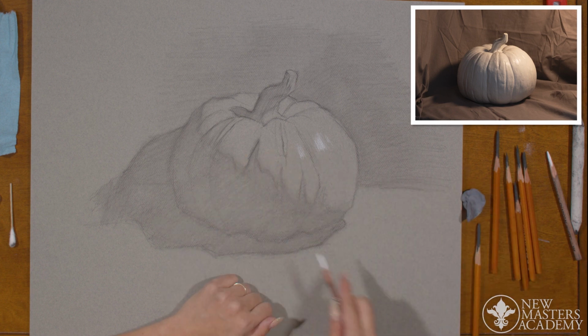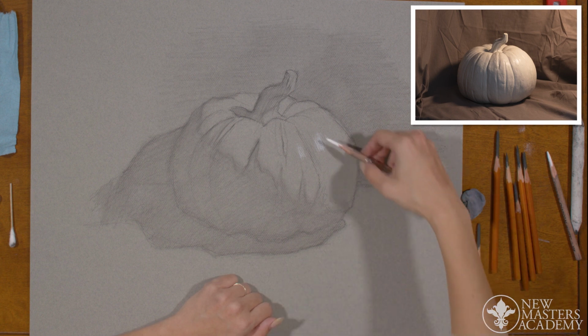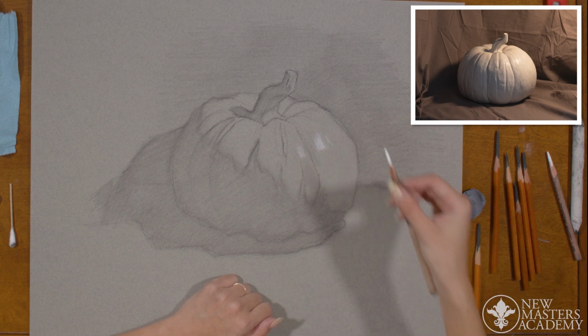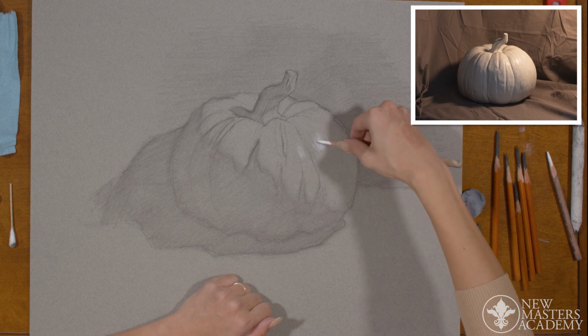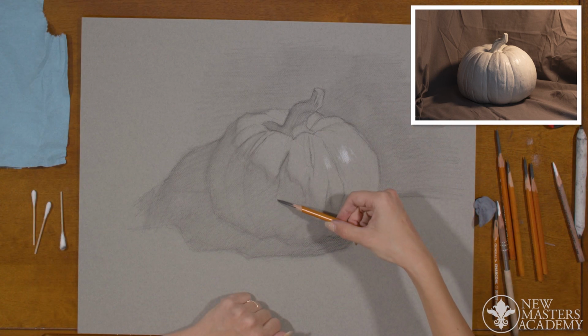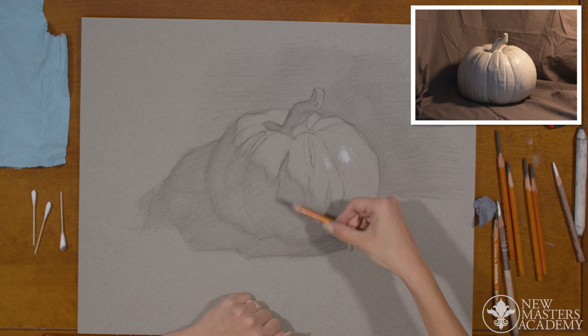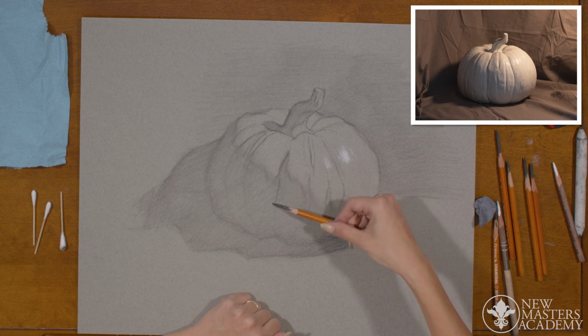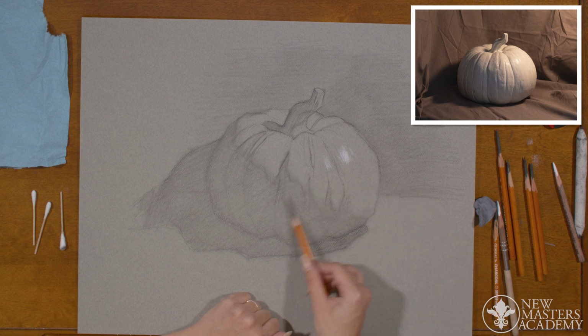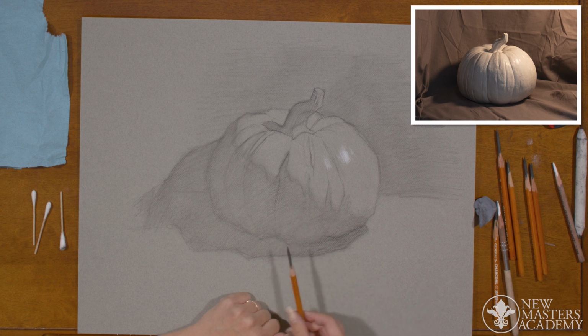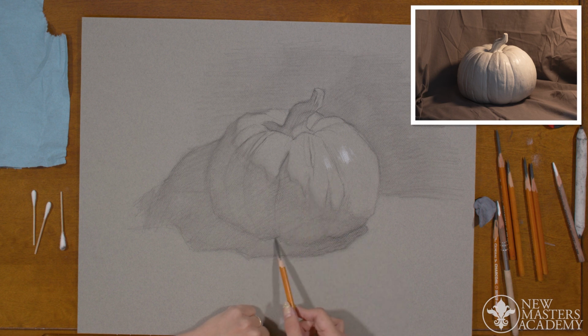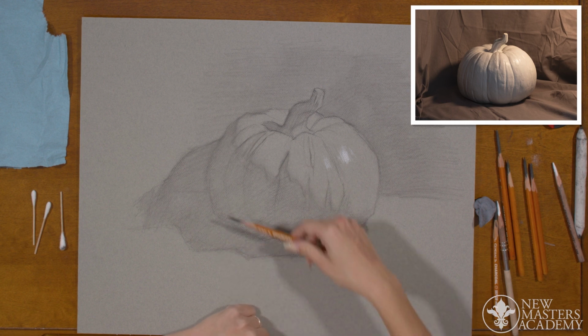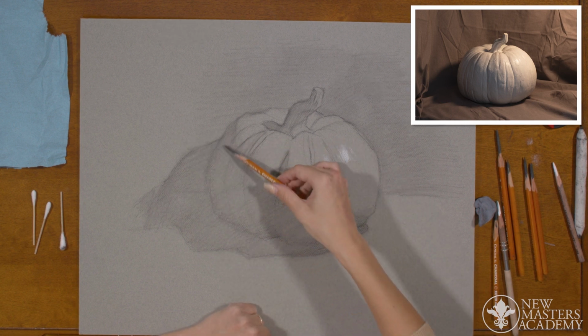So I'll definitely refrain from doing that. Even though I'm seeing brighter values in other areas, I'm going to make sure that this is the brightest highlight and nothing is going to exceed that. Generally, your black and white charcoal should remain separated. Obviously, when you're rendering some of these transitional values, they can cross over a little bit, but it shouldn't be done intentionally. If it ends up overlapping with each other, it's completely okay. Just make sure not to mix them on purpose.